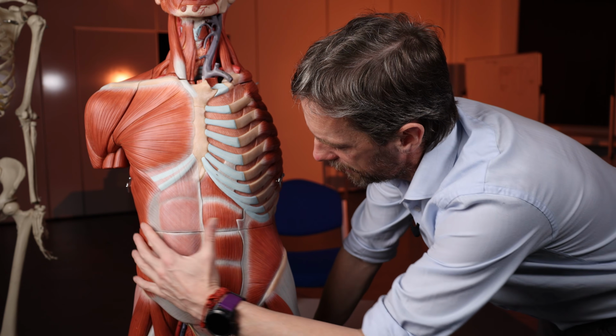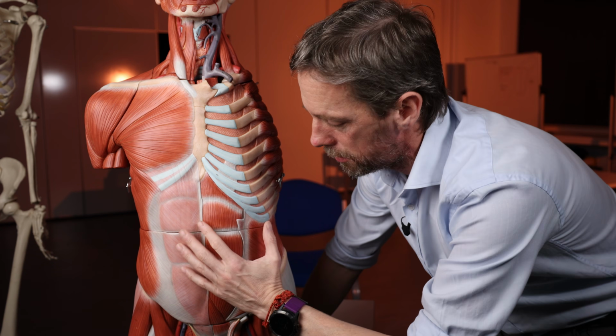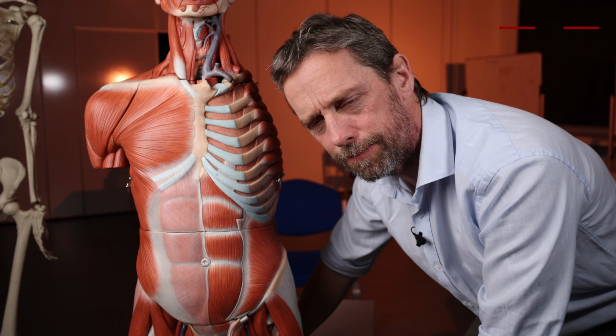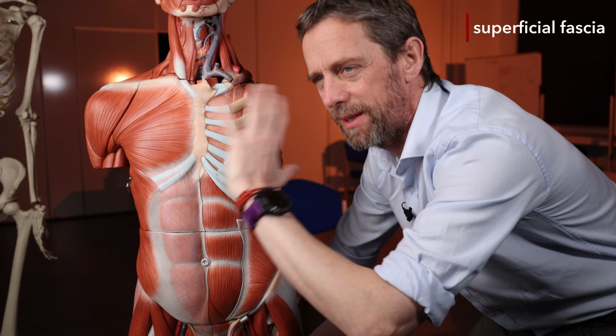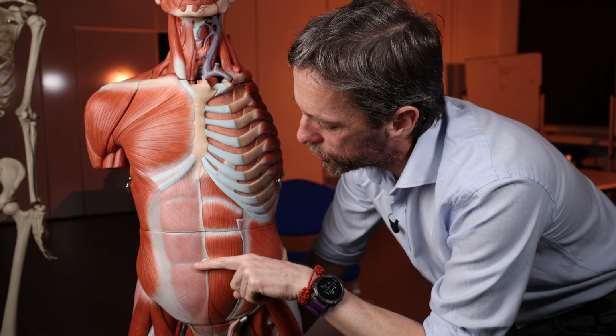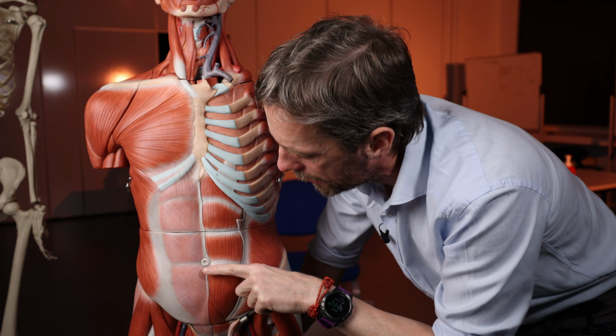Right. Now, if we're going to think about the muscles, we might as well think about all the other layers so that it makes more sense. This is covered in skin. We remove the skin, we see superficial fascia. That's the fascia we see in most places in the body, holding things together. Now, superior to the umbilicus, we see superficial fascia like we do elsewhere in the body.